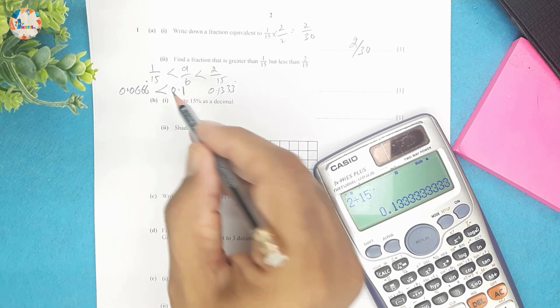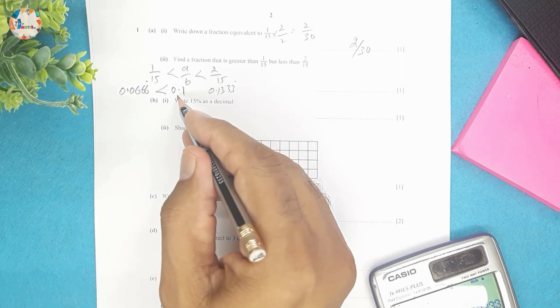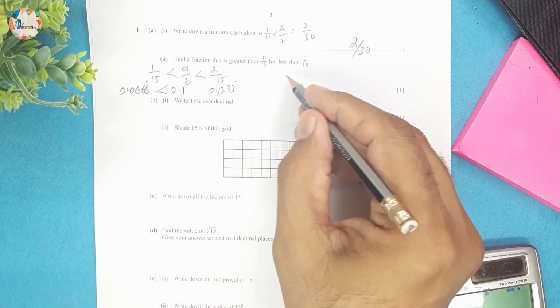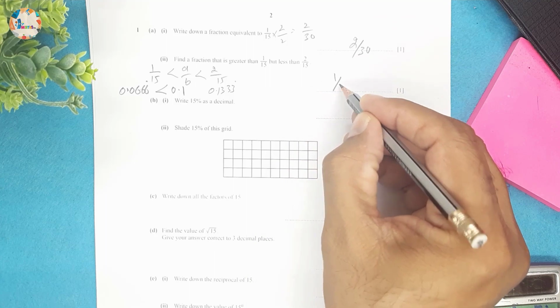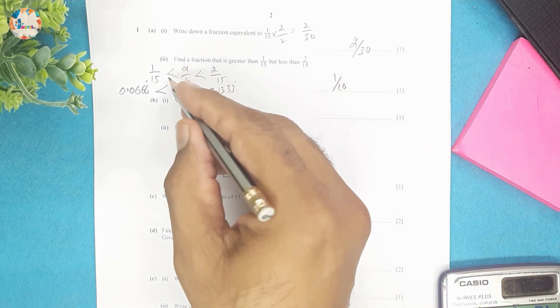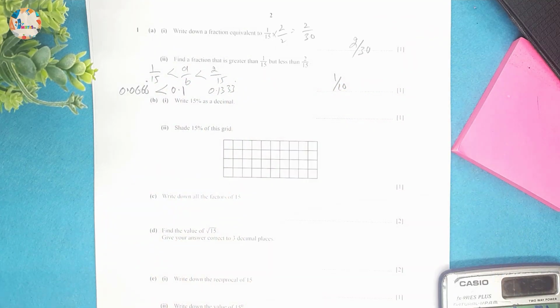And 0.1 we can write in the form of a fraction, which is 1 over 10. So we can write, for example, 1 over 10. Now 1 over 10 is in between these two fractions. So this is how we can find a fraction.